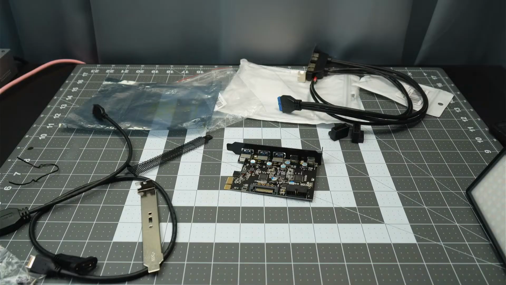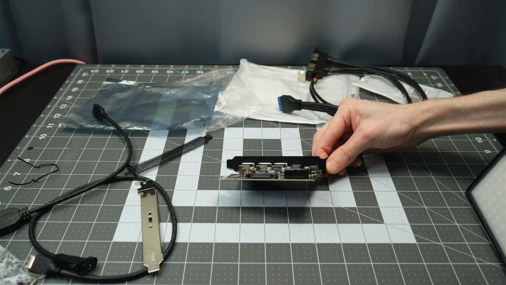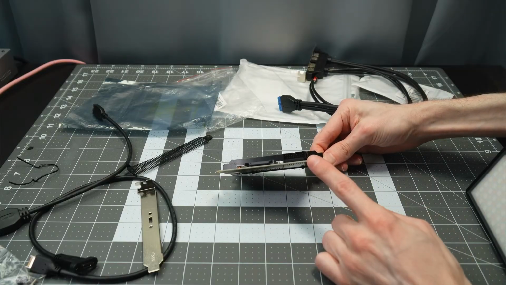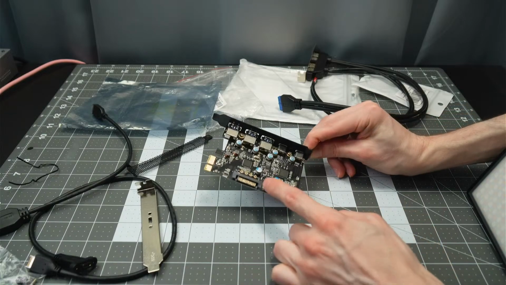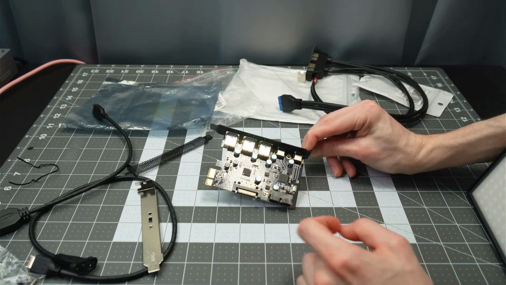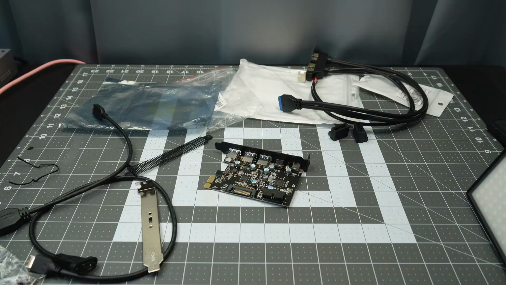Let's see. Does have, so it's got an additional header on it as well. If I need to connect one of the headers to this, I could do that. And this is a SATA connector, I'm pretty sure. That might be for power, actually. I think it's a SATA connector.